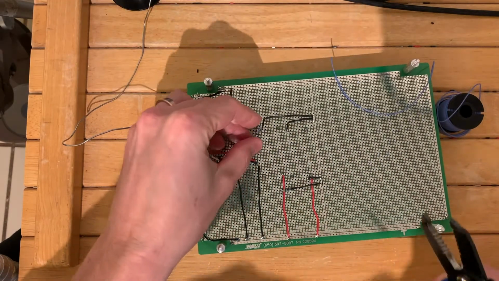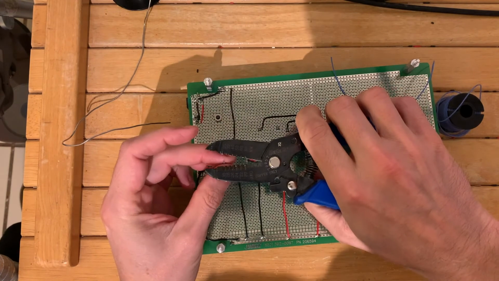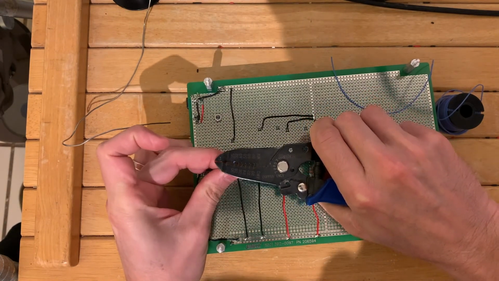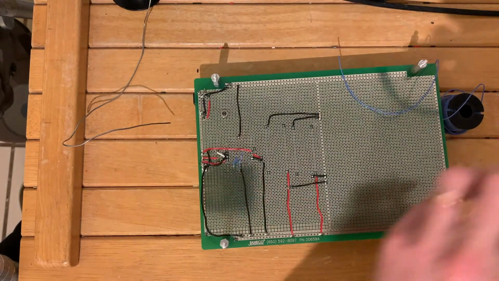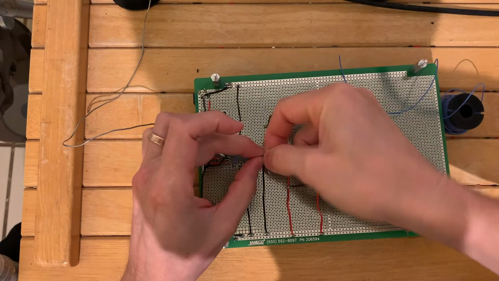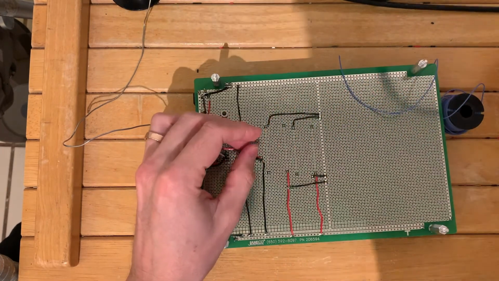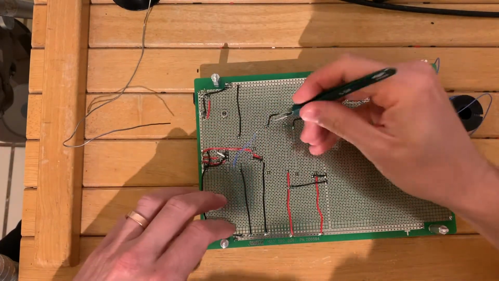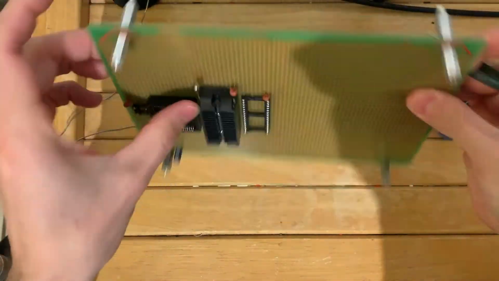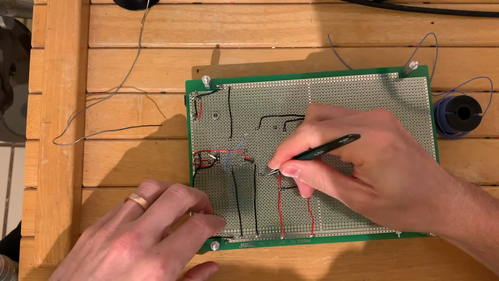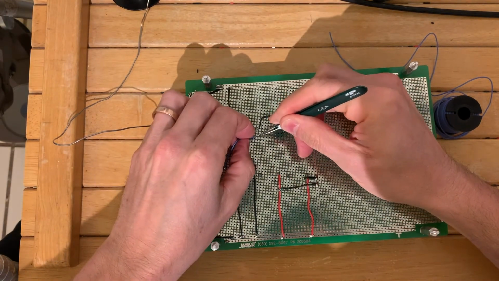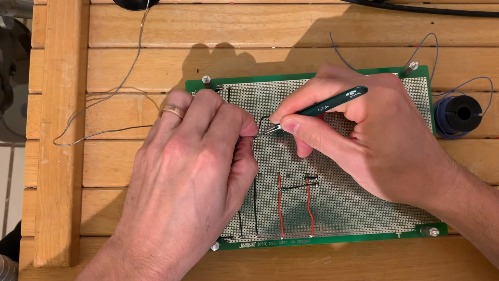There we go. Okay. So here's pin 1 on the flash. Here's 16, 15, 14, 13. There's my pin 13.